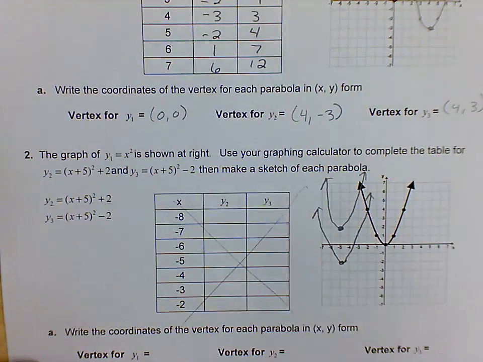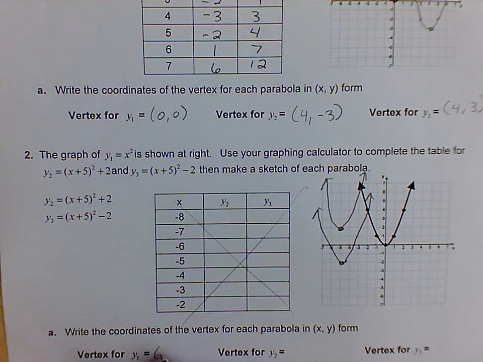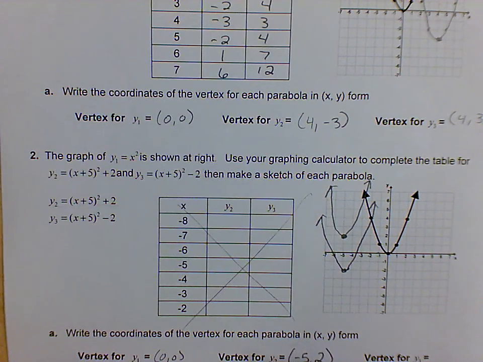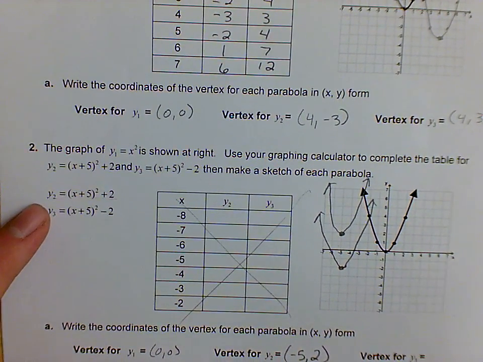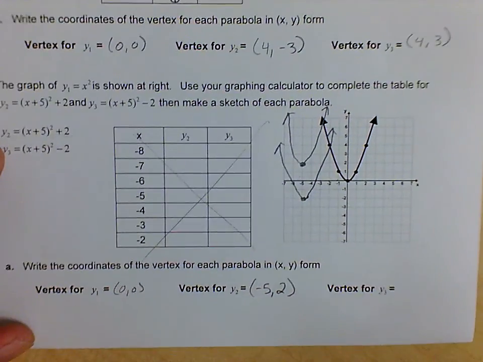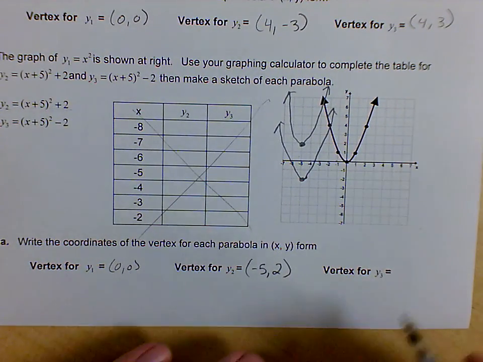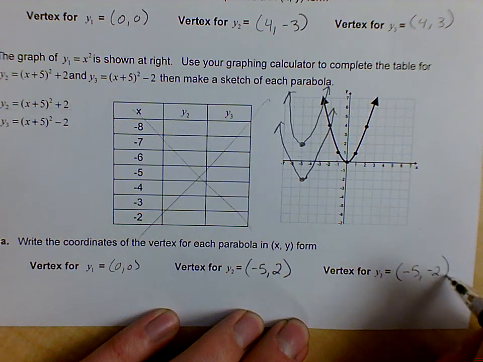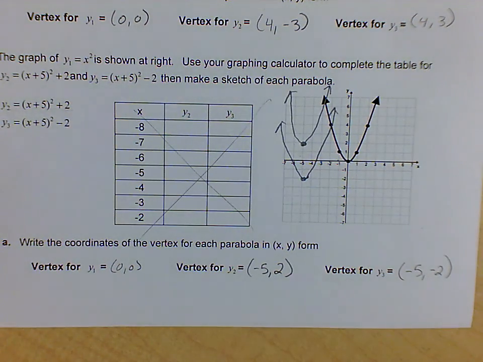And go ahead and tell me what the vertices are for these. So y1 is then going to be 0, 0. Okay, what's my vertex for y2? Okay, that one's going to be negative 5, comma 2. And then what's my vertex for y3? Oops, sorry. Negative 5, comma negative 2. All right. And if you can do that, you guys are good and golden for the day.